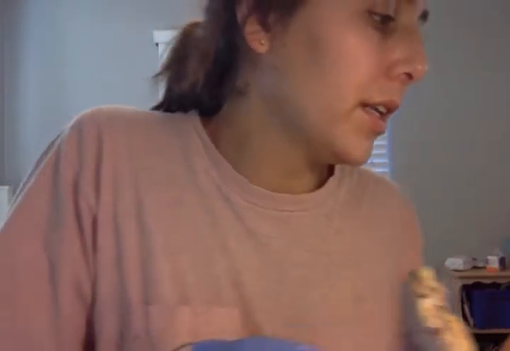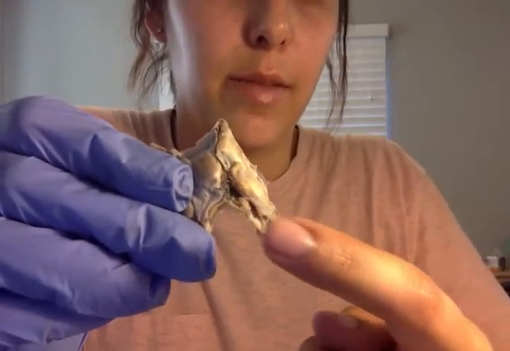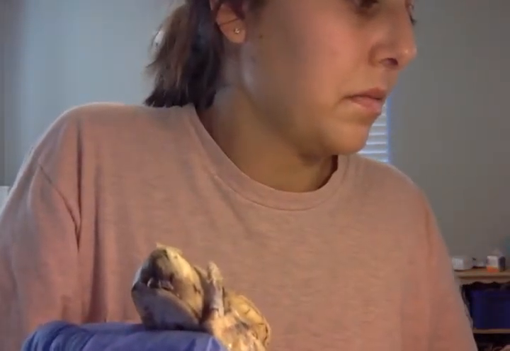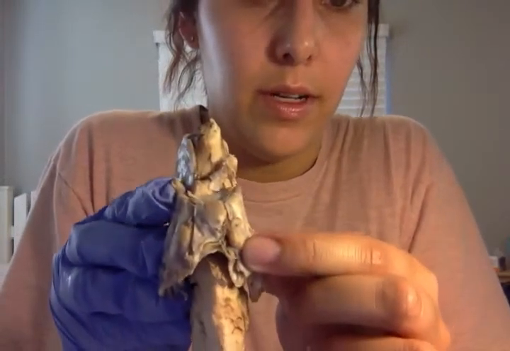The pituitary gland, this piece was not coming apart from the meninges very well, so I had to separate it, but here's the pituitary gland, and that goes right there.